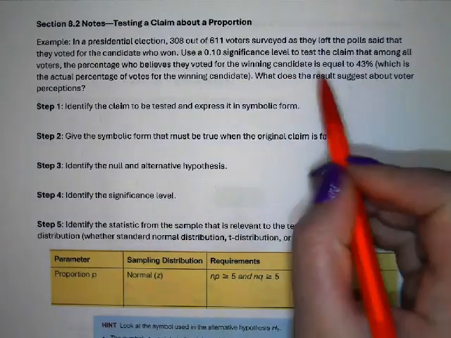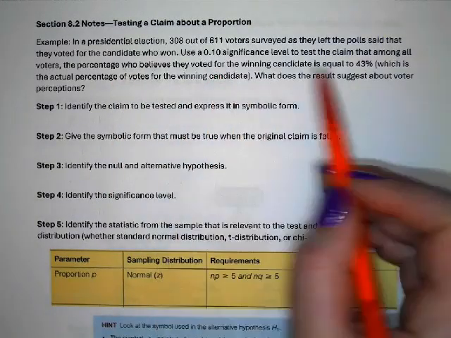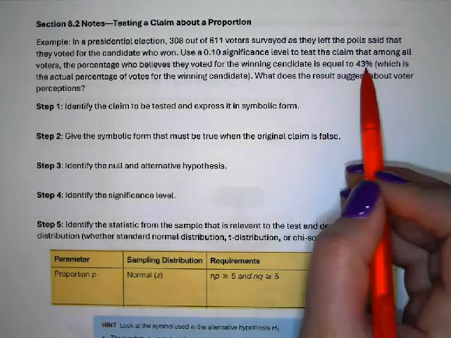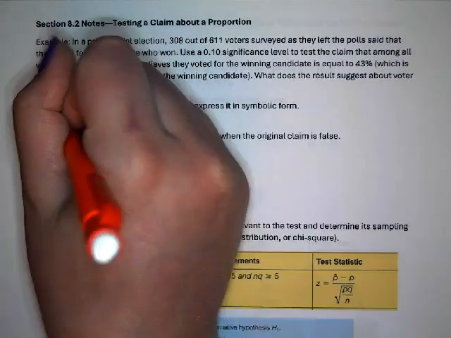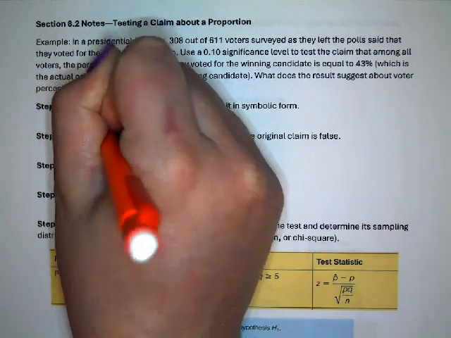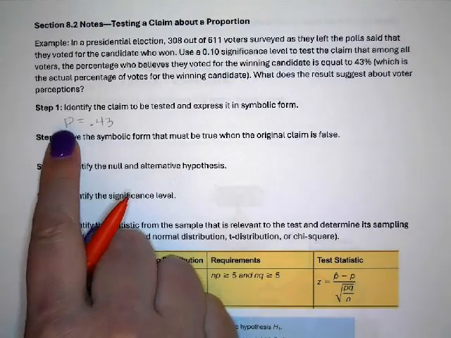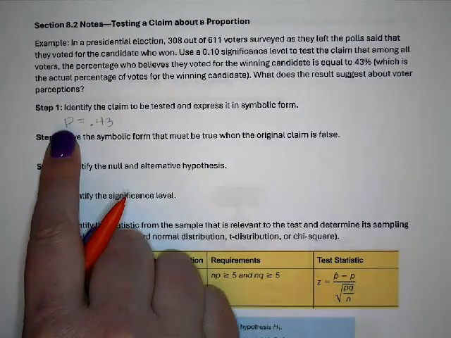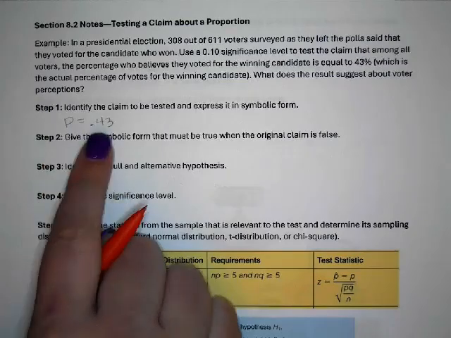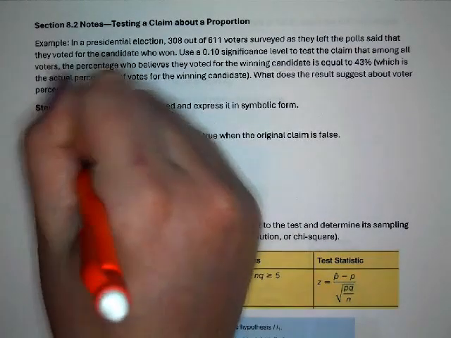So what we're testing is if the percentage of people who believe they voted for the winning candidate is equal to 43%. So is the proportion equal to 0.43, because we're looking at a proportion, not a percentage. So is the proportion of the population that voted for the winning candidate equal to 0.43? And then the opposite of that would be not equal to 0.43.